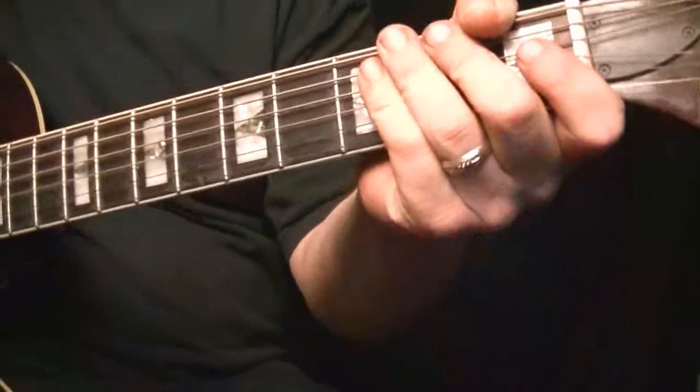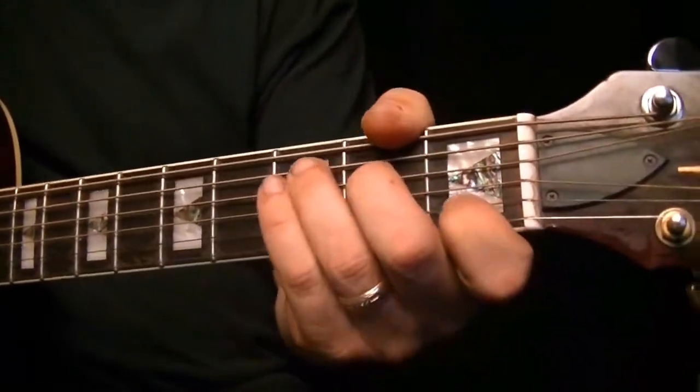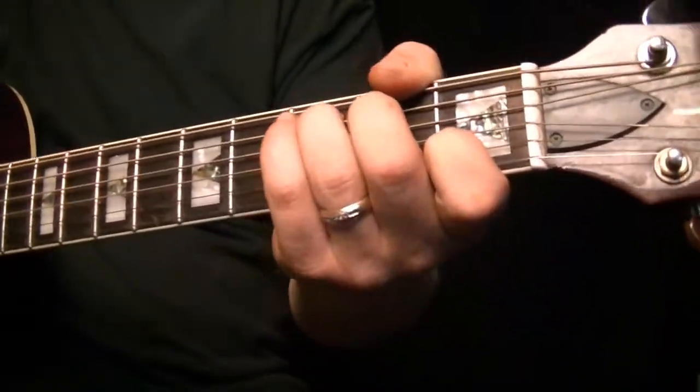All right, figure 3 is another one. Just another suggested chord progression. I'll just strum through it first.